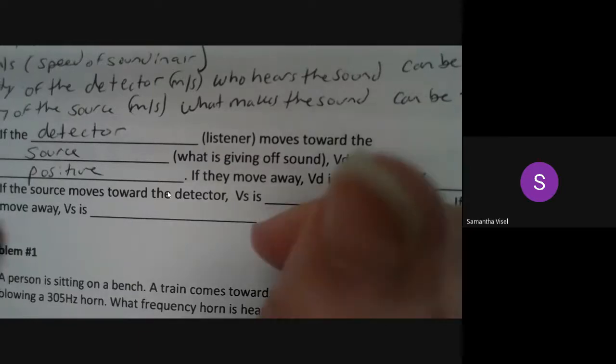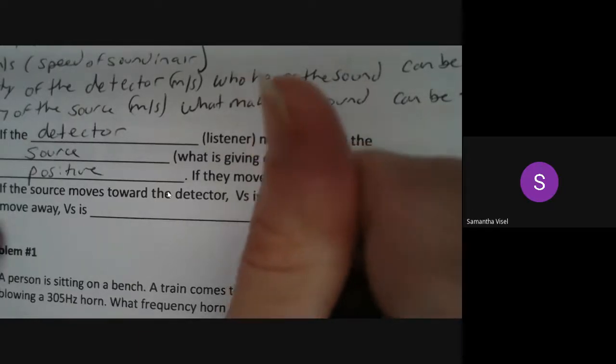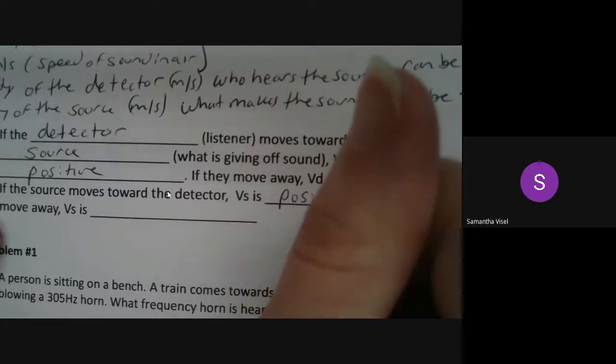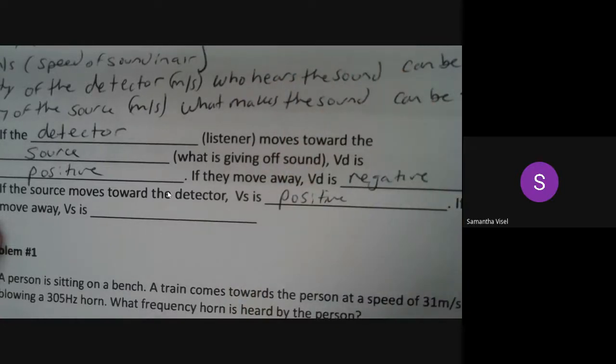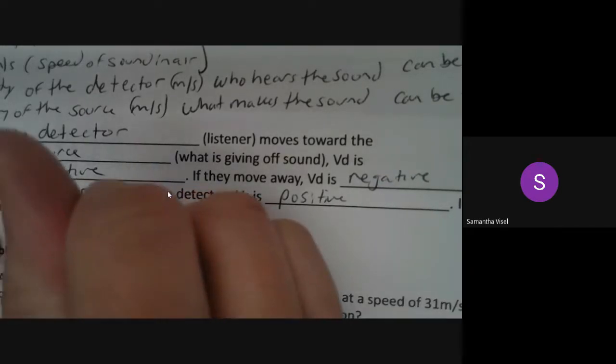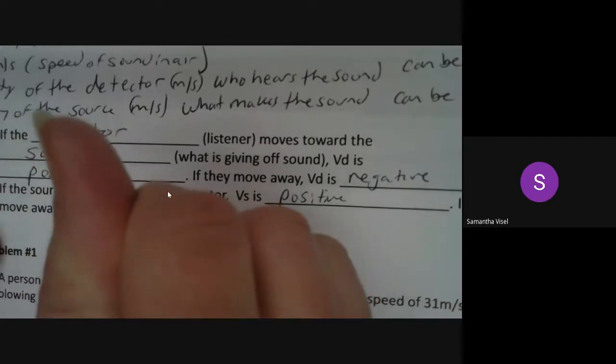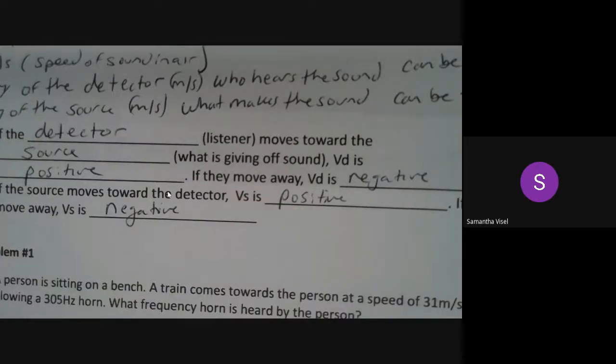So if the source moves towards the detector, V subscript S is positive. So the siren's going, they see a person, drive towards the person, that velocity is going to be positive. If they move away, then V subscript S will be negative. So any keywords like approaching, heading towards, coming close to are all positive directions. Moving away, leaving, exiting are all negative directions.